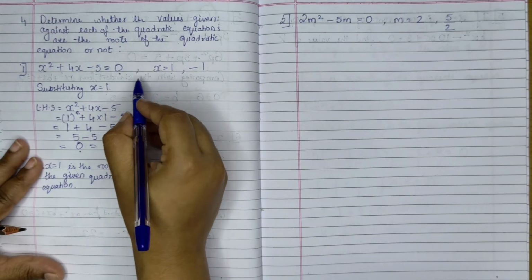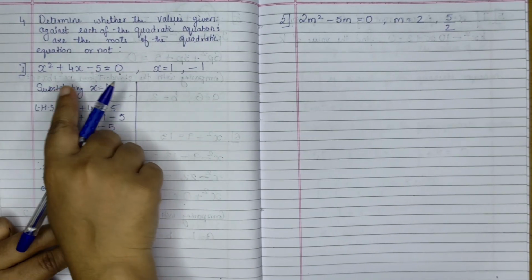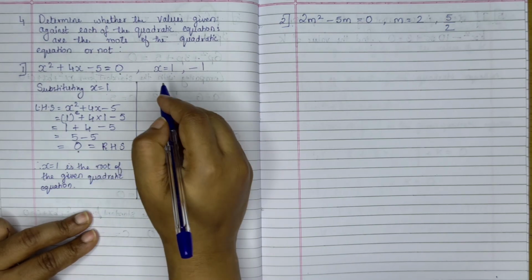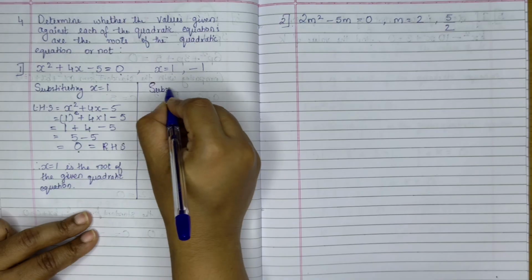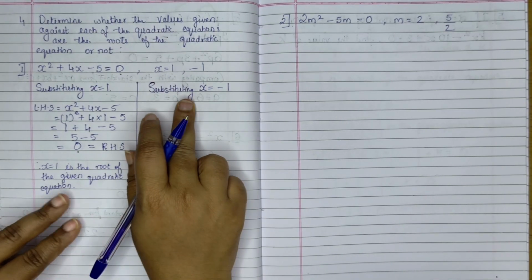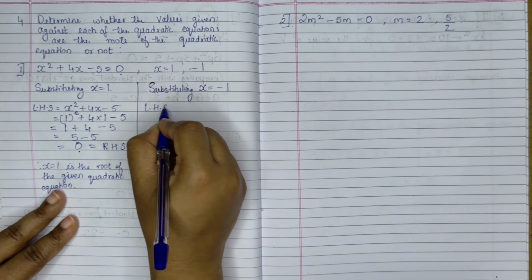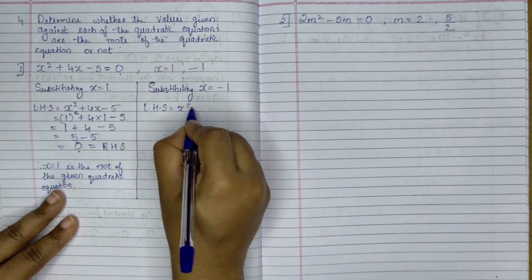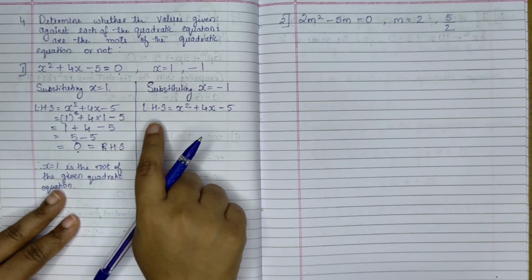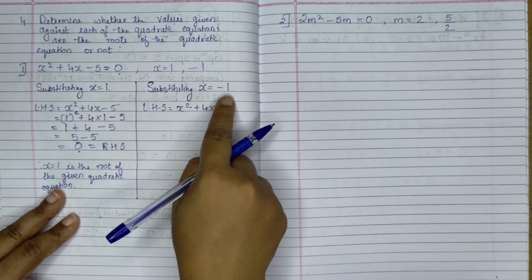Now the same way I'll do it over here. As we took substituting first x is equal to 1, now we will take substituting x is equal to minus 1. Same way again we will write the LHS, the left hand side, as it is: LHS is equal to x square plus 4x minus 5. But instead of x is equal to 1, now we will take x is equal to minus 1.